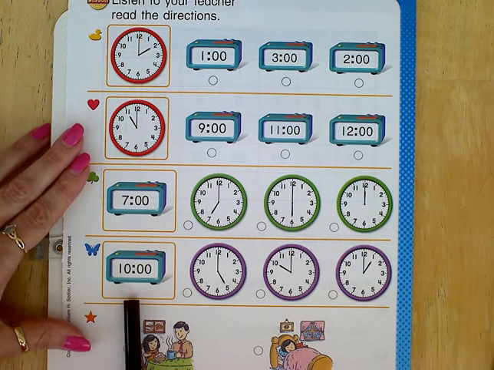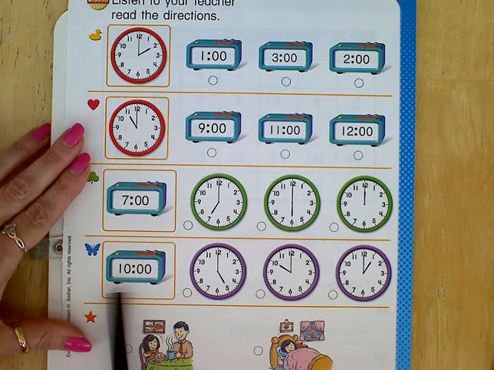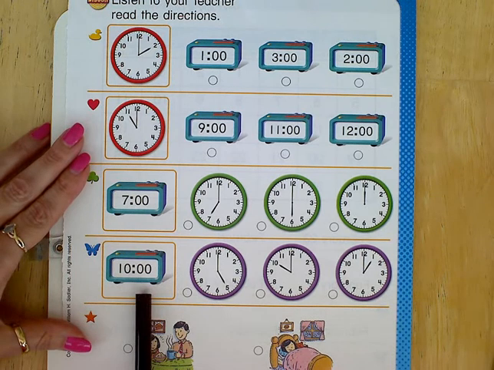Butterfly row. Please read the time on this digital clock. Now look at your analog clocks. Please find which one matches this digital time. Color in the dot now.